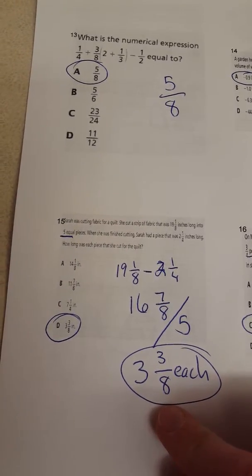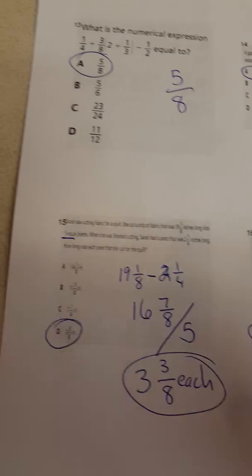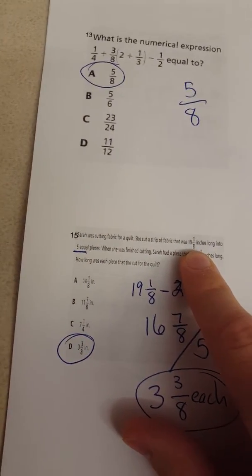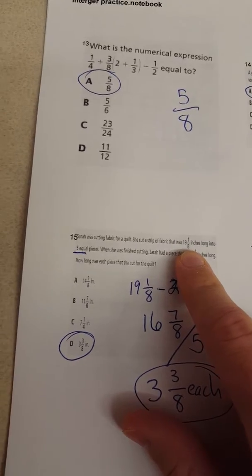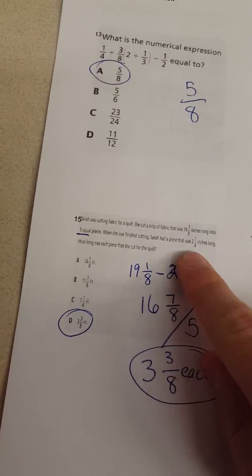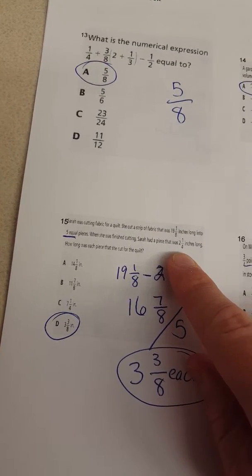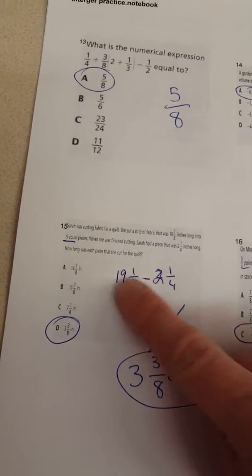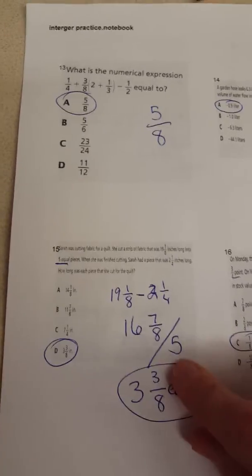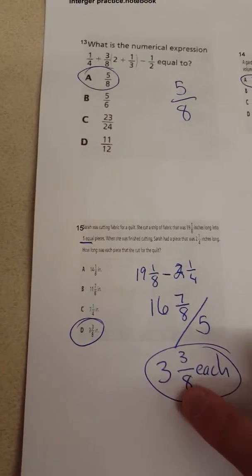Now this one's a tricky one, but we've done this type of question multiple times. You have a whole piece of quilt, which is 9 1/8 inches long. You want to cut it into 5 equal pieces. At the end, there's a piece that's 2 1/4 inches long left. So you subtract the leftover first. Then you take what's left and divide that by 5, and you get 3 3/8.